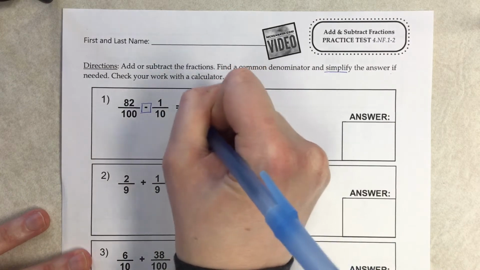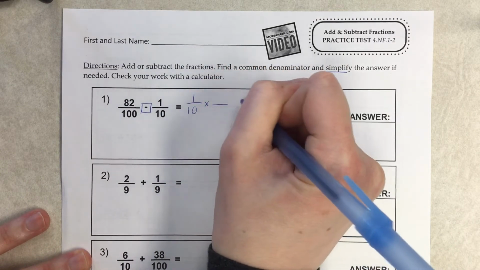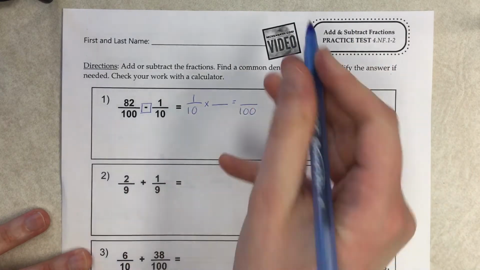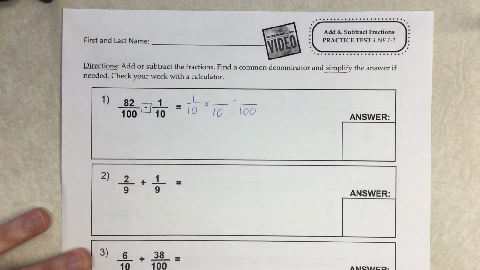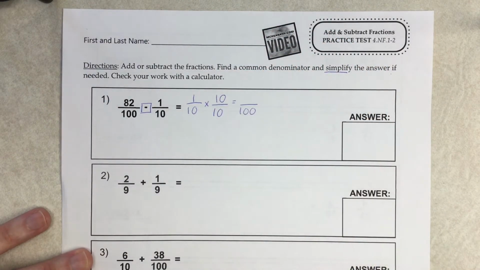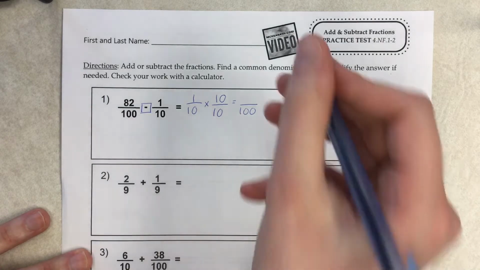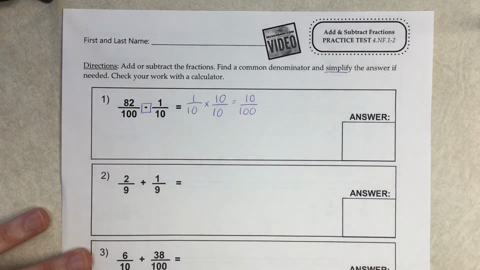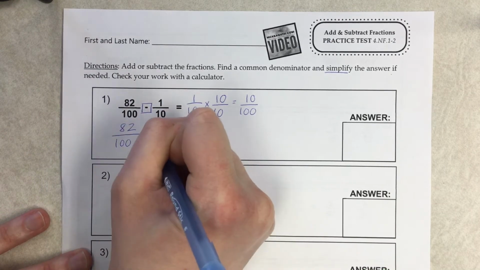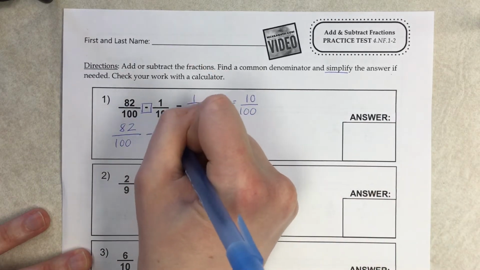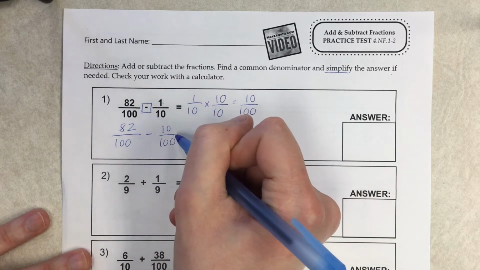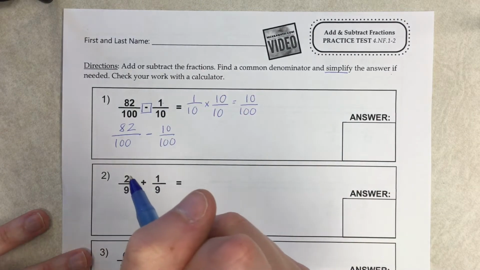So if I change 1/10 and multiply it by a whole to get 100 in the denominator, I know 10 times 10 equals 100. To make an equivalent fraction, I multiply by a whole, so that means I have to also have a 10 in the numerator. 1 times 10 equals 10, and then I get 10 hundredths. So 82 hundredths I didn't change. I'm subtracting 10 hundredths now because I changed the fraction 1/10 to the equivalent fraction 10/100.